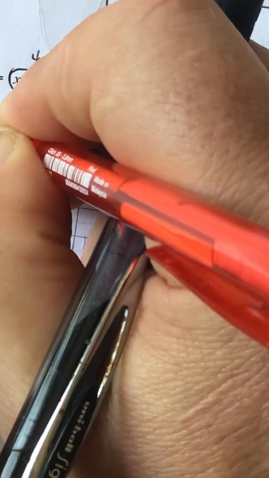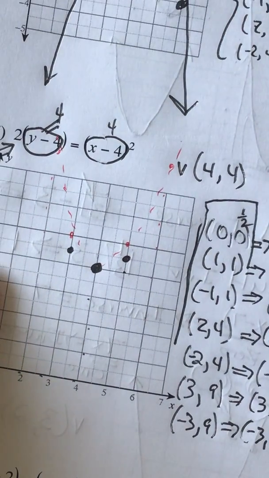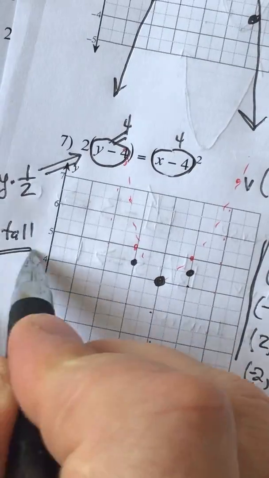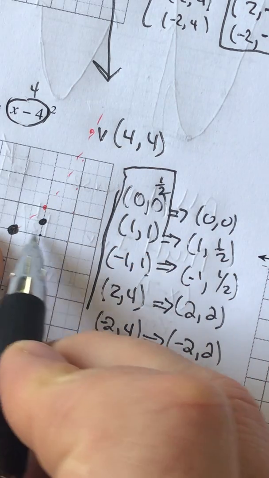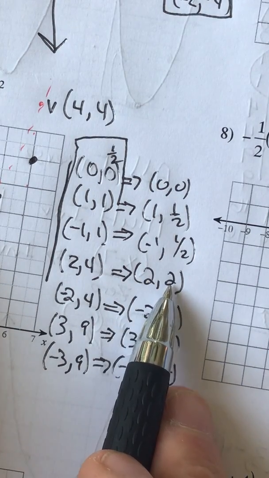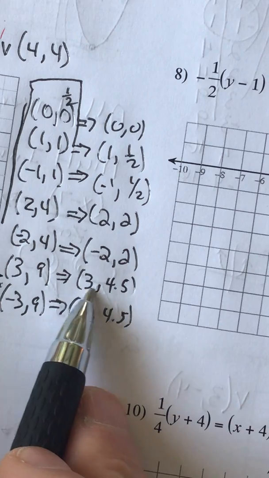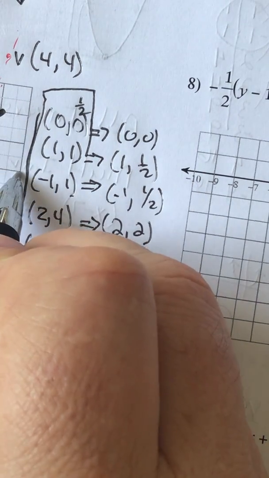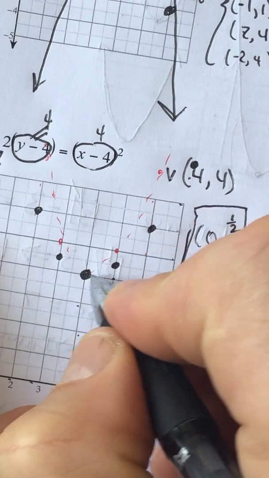So the red one is the normal size. There's the normal width, the normal height, the red. But we're only going half as tall. So instead of going over 2, up 4, I'm going half as tall, over 2, up 2. Which is what this one says. Go over 2, up 2. And then the other one, left 2, up 2. And I think I'll go ahead and go one more. I'll go over 3, up 4.5. 1, 2, 3, 4.5, right about there. So here comes my parabola.